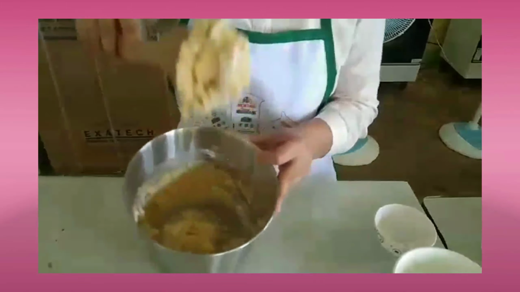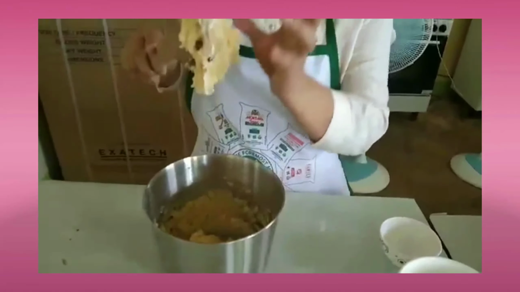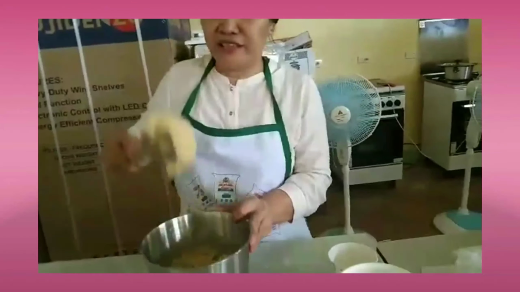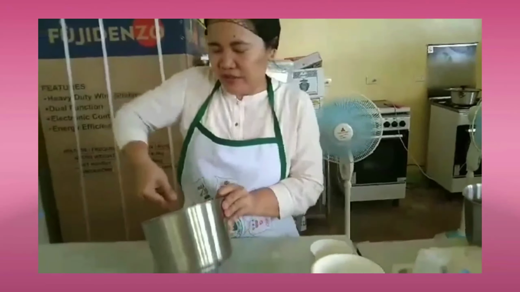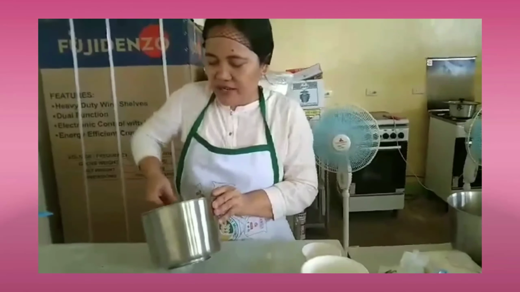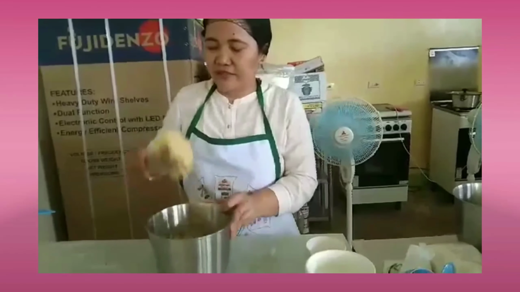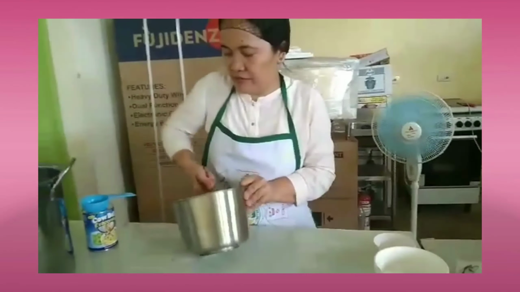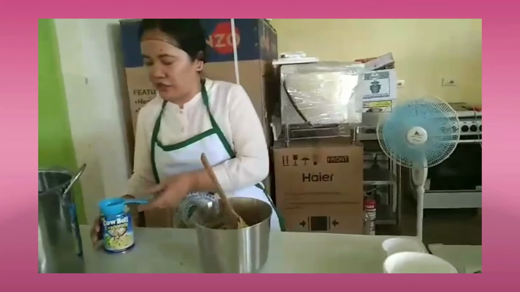So, tignan nyo, napaka-dry pa niya. So, kailangan mamaya free-flowing lang siya. Consistent yung pag-flow niya mamaya. But then, since hindi pa siya nag-flow, hindi siya pwede. So, we are going to add some more Evap milk. I-try natin siya ng 1/4.